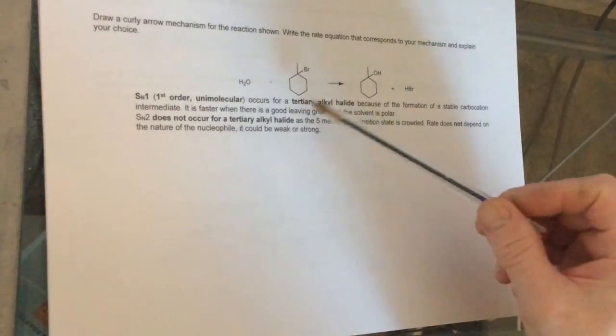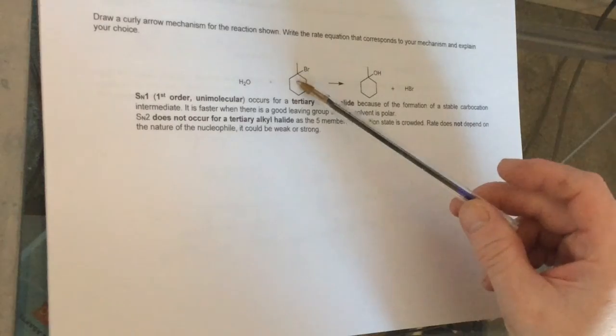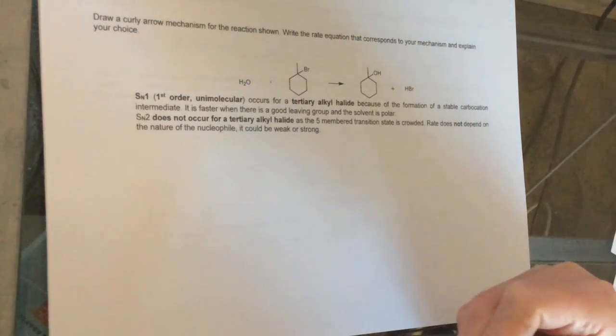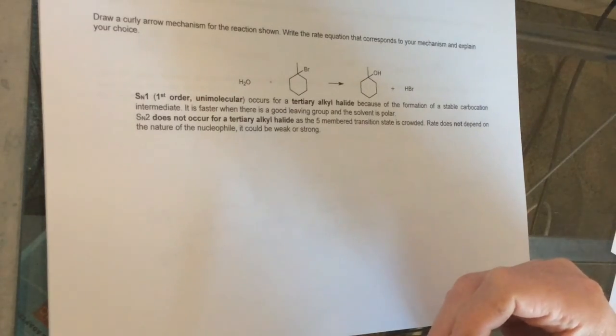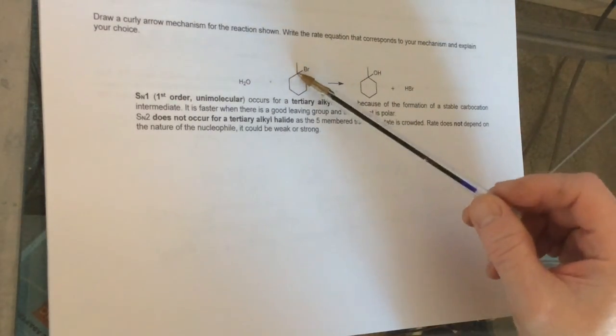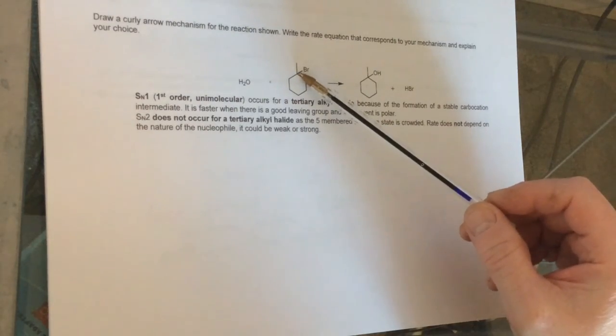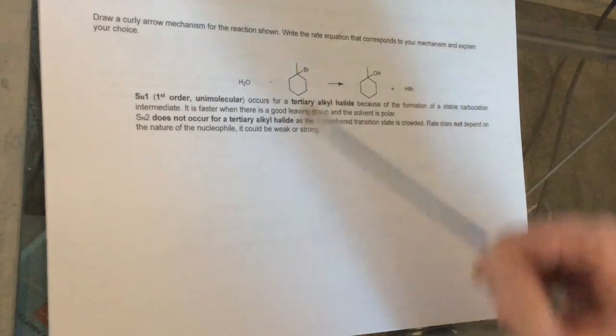So the most important thing to distinguish between SN2 and SN1 is the structure of the organic electrophile, that's the organic substrate. If it's primary, it can only undergo SN2, and if it's tertiary, which in this case that's the reactive centre there, it can only undergo SN1.